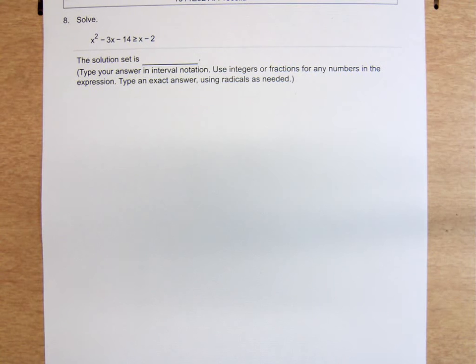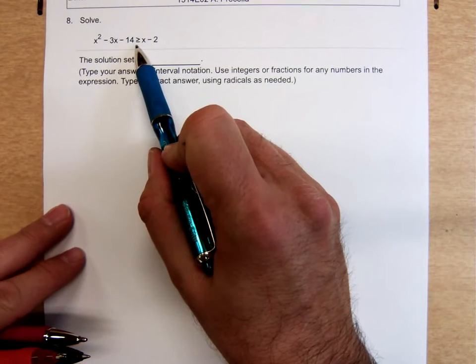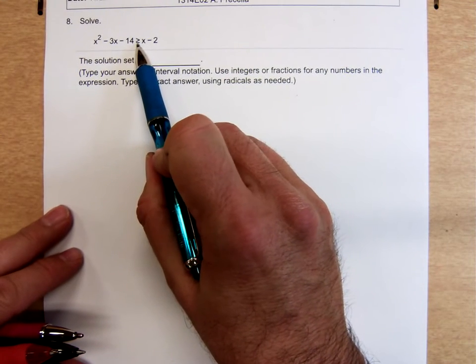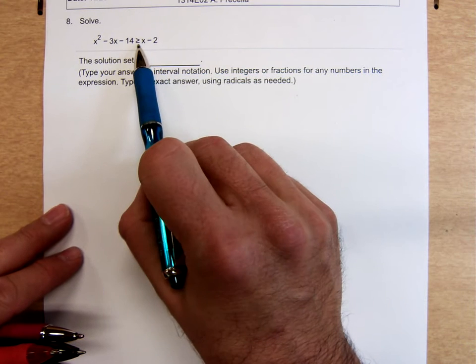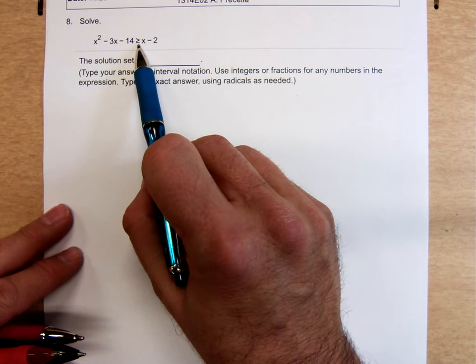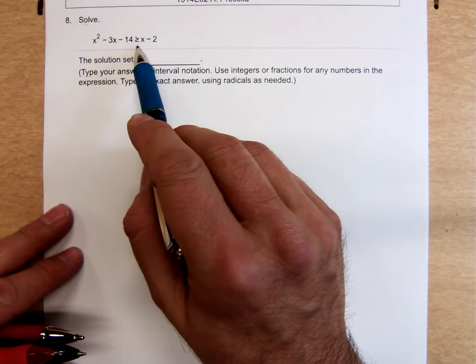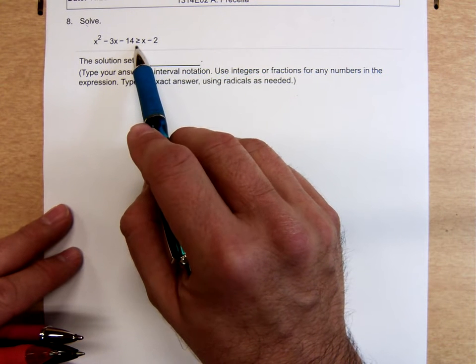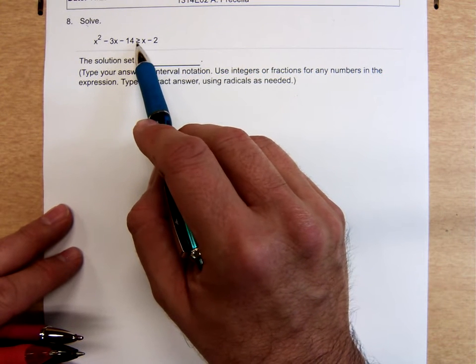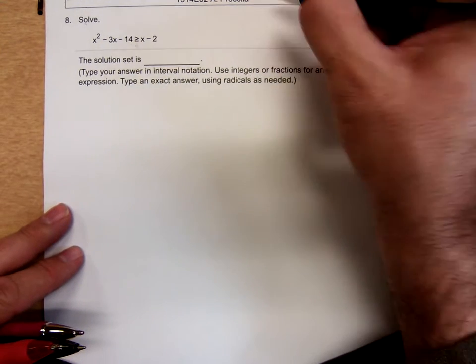This is Mr. Precella. We're reviewing for our final exam, and it looks like we are up to some cut point problems. Remember, if you have an inequality to solve, if it says solve and it's something with a less than or a greater than, or there might be an equal to, a greater than or equal to, or less than or equal to, you do the cut point method.